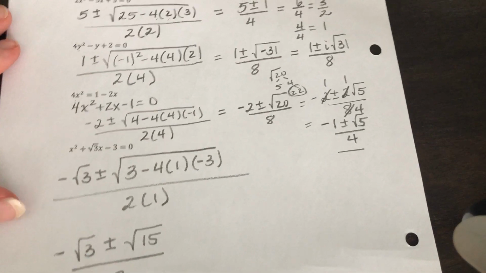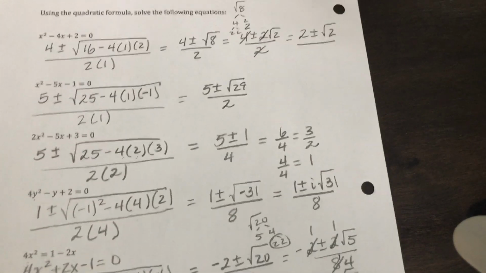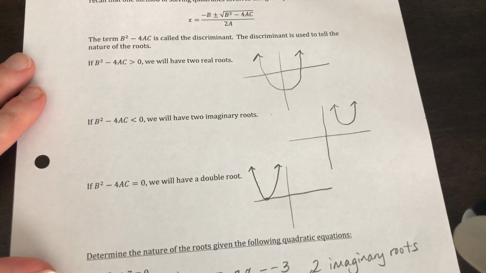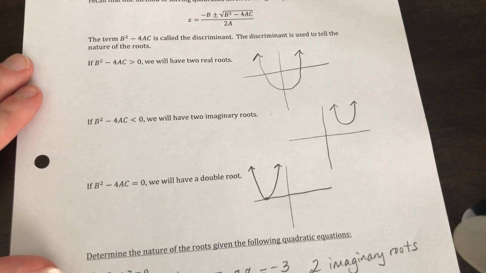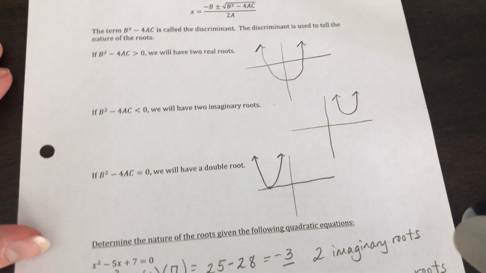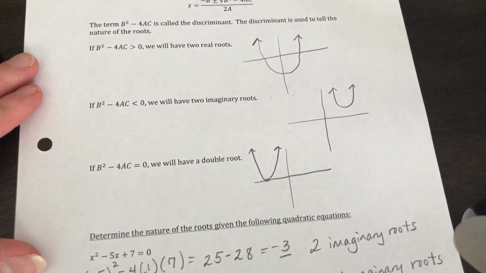So hopefully this was a good little review of the quadratic formula. Make sure that you know that the discriminant tells you what type of roots you're going to have. If your discriminant's positive, it's going to be 2 real roots. If your discriminant's negative, it's going to be 2 imaginary roots. And if your discriminant is equal to 0, it's going to be a double root.